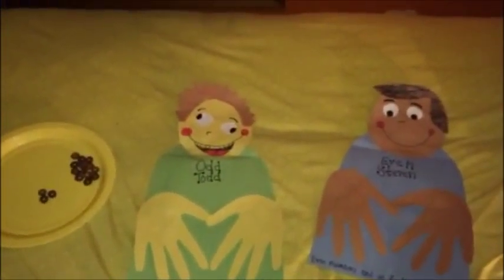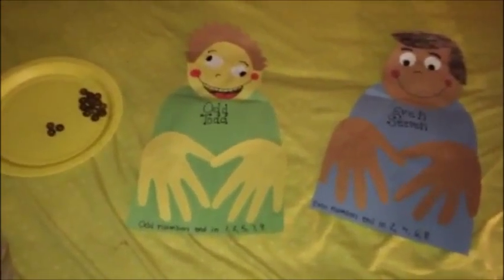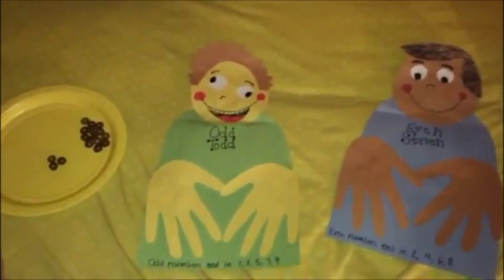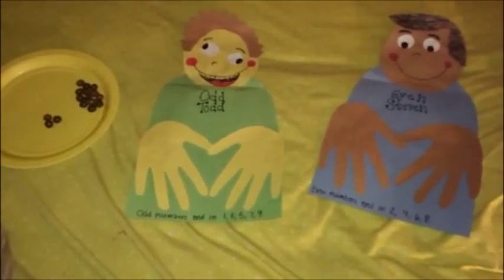My name is Caroline Miller, and the name of my lesson is Even Steven and Odd Todd. It's for kindergarten. It starts with the essential question: what is the difference between odd and even numbers?